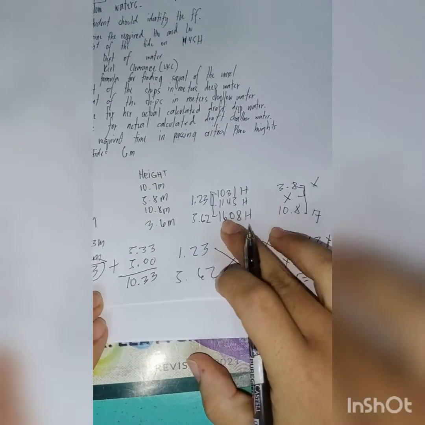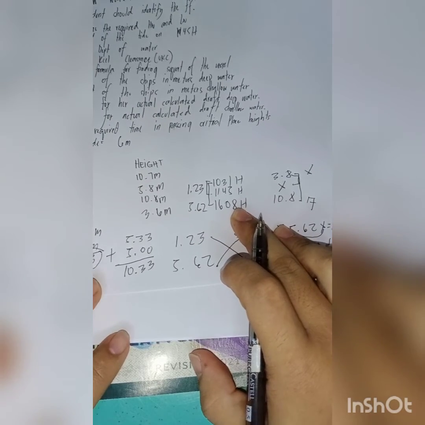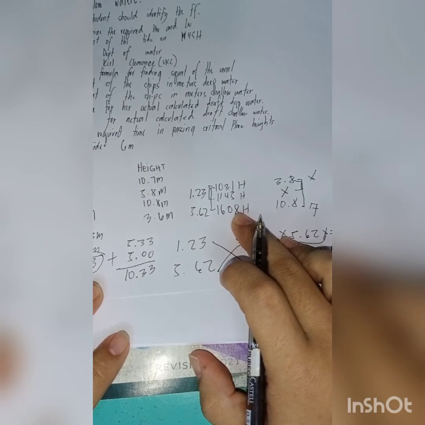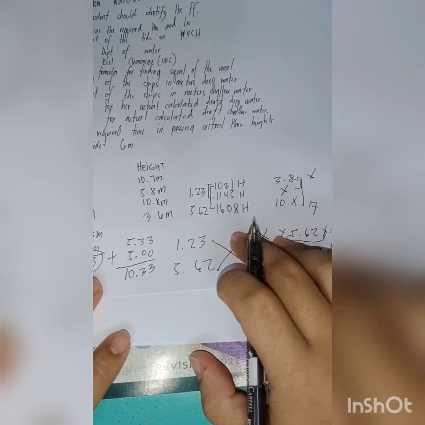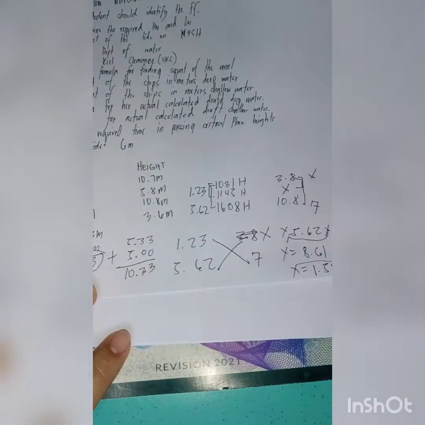So the total depth of the water is 10.33, and the height of the tide at 11:45 is 5.53. Now number 4 is under keel clearance.